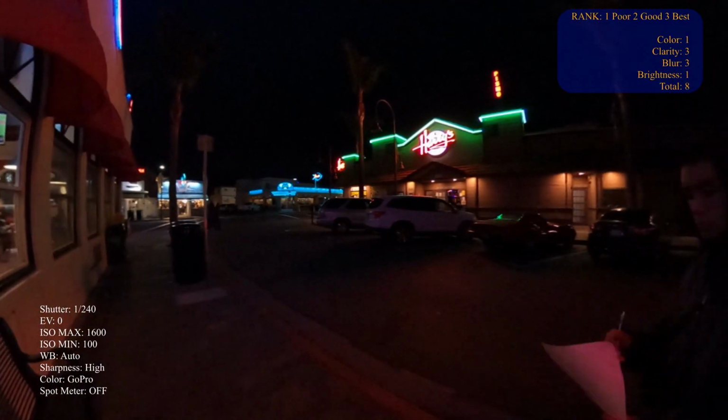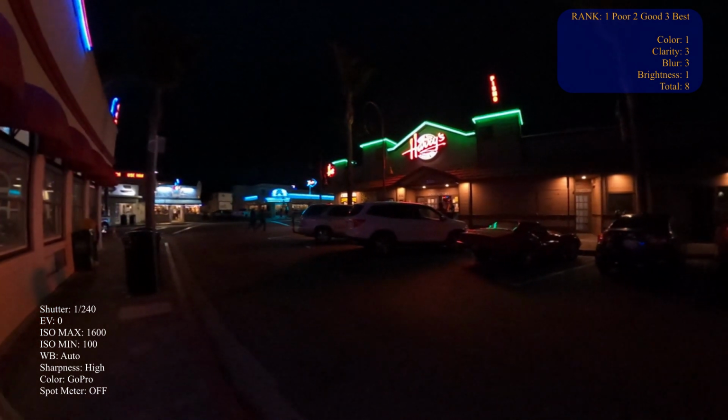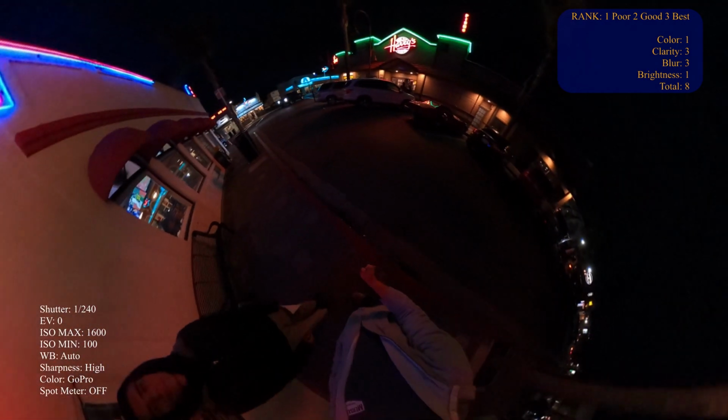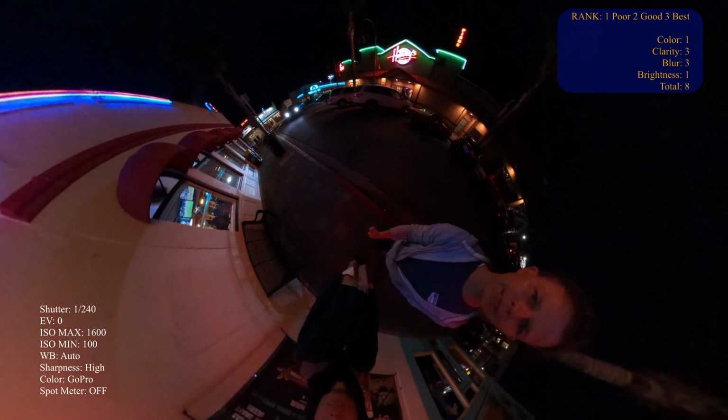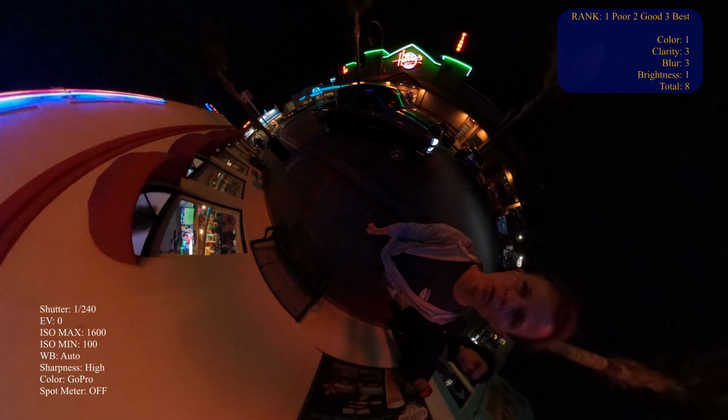Okay, so typically this is my go-to setting in low light when I want to have stabilization and avoid having too much of that motion blur, and that is 1/240. And I've found that in any GoPro camera with the HyperSmooth stabilization, you need at least 1/240 to get that kind of stabilization so that you don't completely ruin the image.